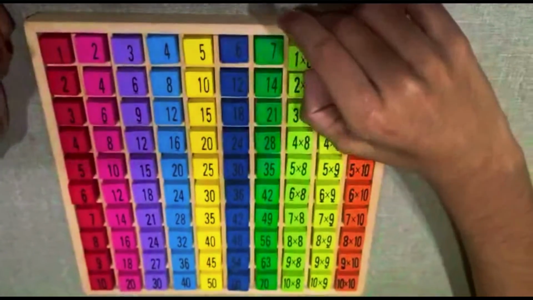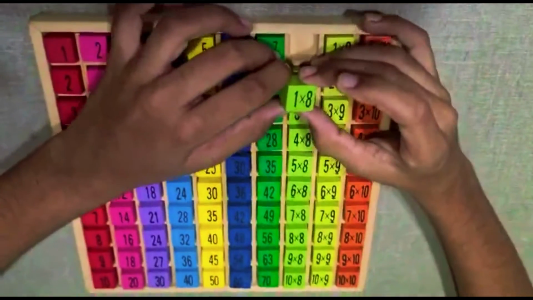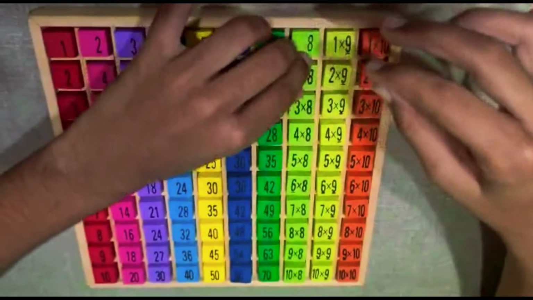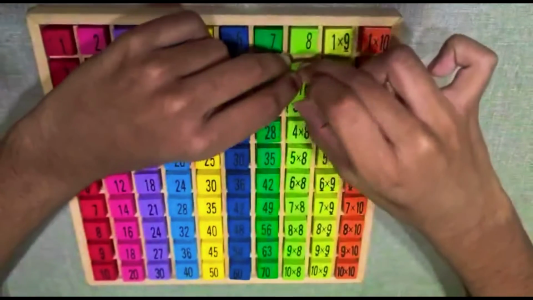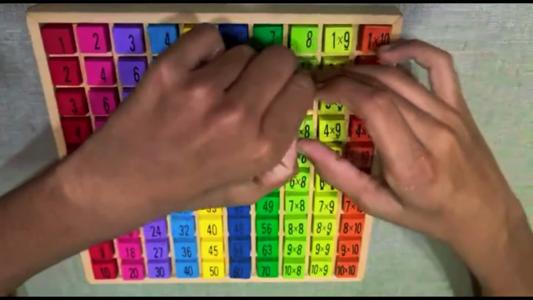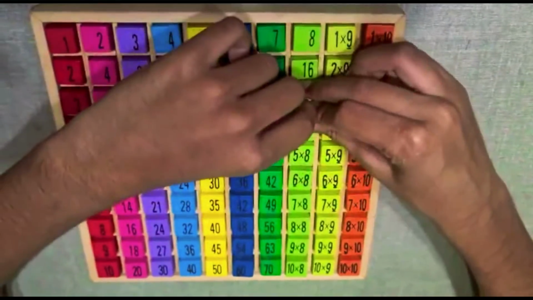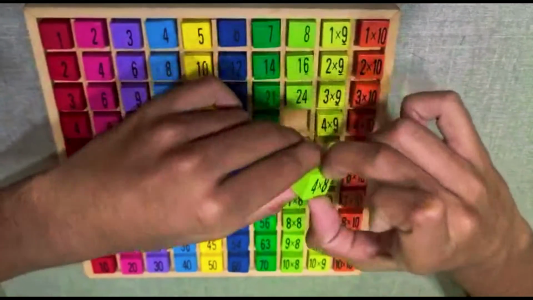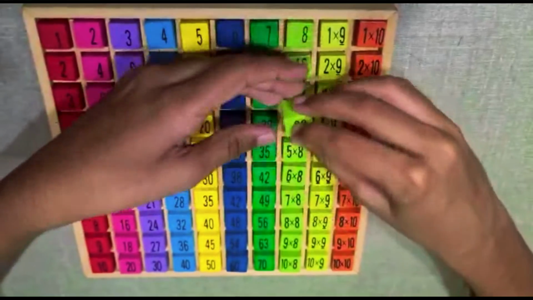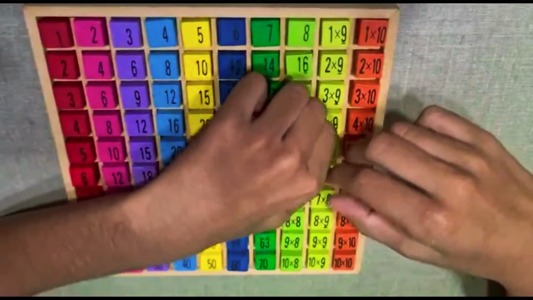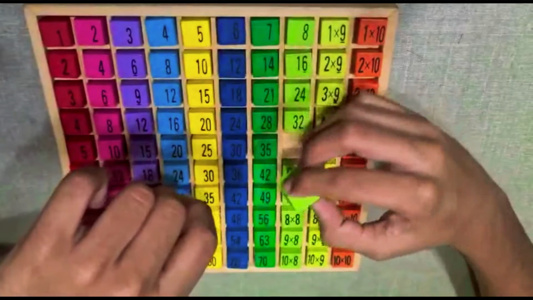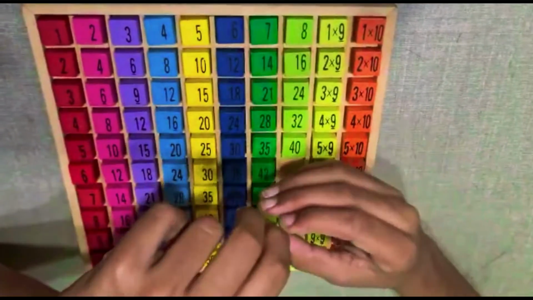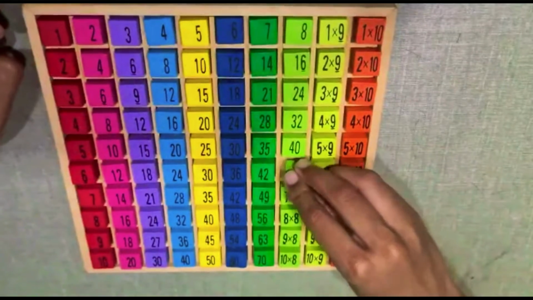Now we are moving on to the eighth table, which is 1 into 8 equals 8. 2 into 8 equals 16. 3 into 8 equals 24. 4 into 8 equals 32. 5 into 8 equals 40. 6 into 8 equals 48.